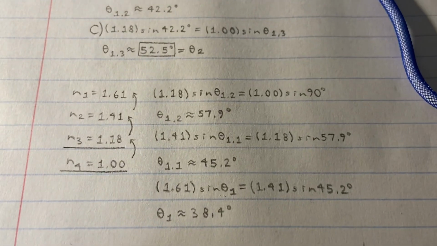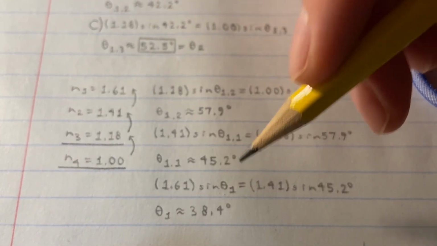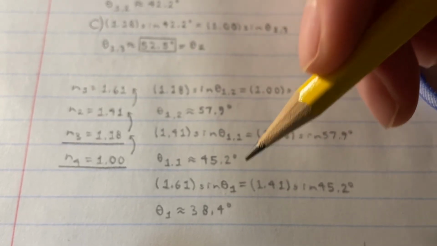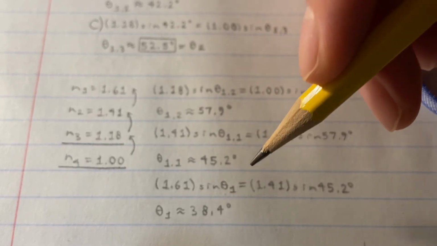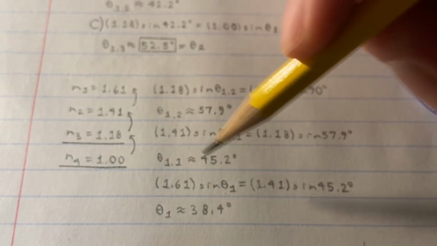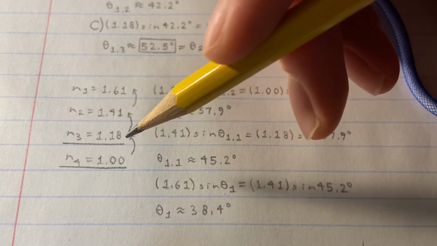Now, just to clarify what exactly our answer means in the context of this problem, 38.4 degrees is the angle that the initial beam of light must be in order to have total internal reflection between the layers corresponding to N3 and N4, or indices 3 and 4.